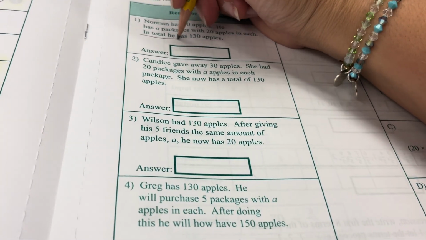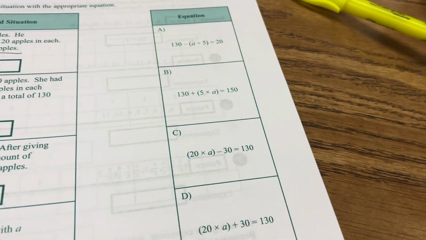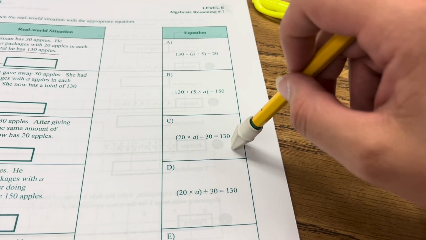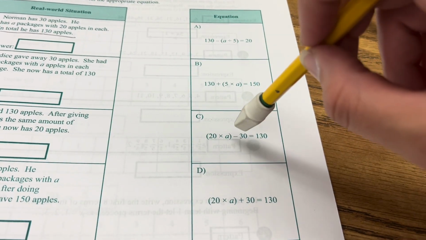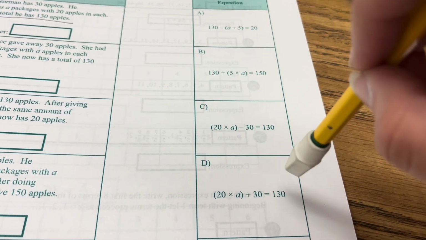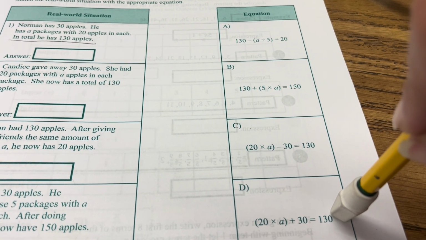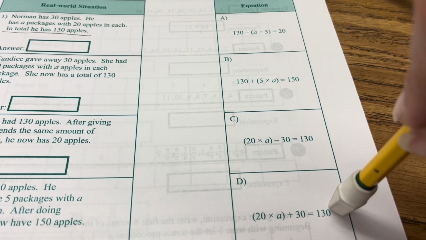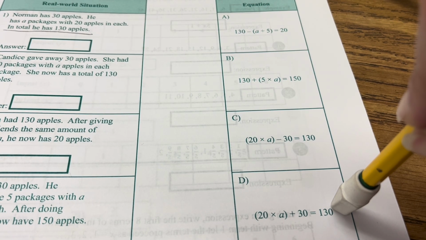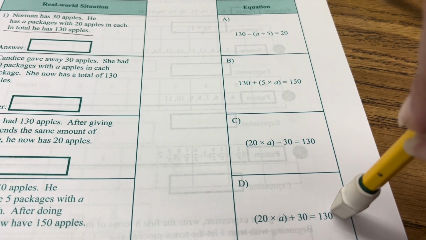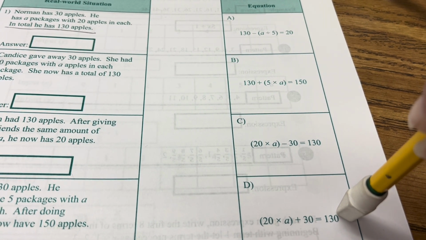The fact that it says he has 130 apples in total, my brain automatically goes to either C or D, just because those show me that they end in 130. So let's see. Norman has 30 apples. He has A packages with 20 apples in each.